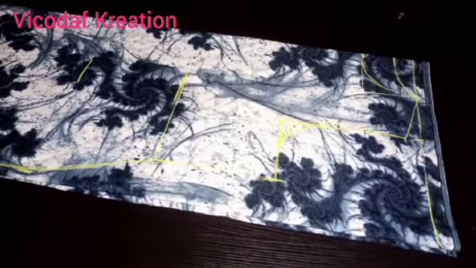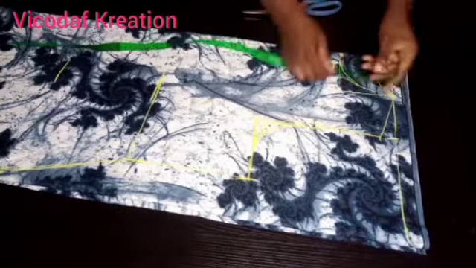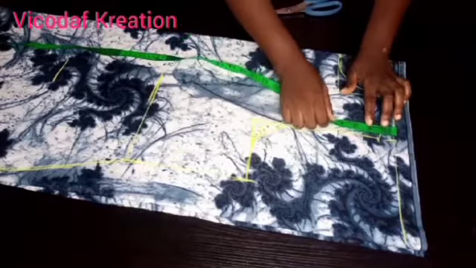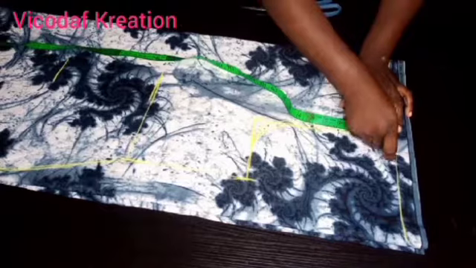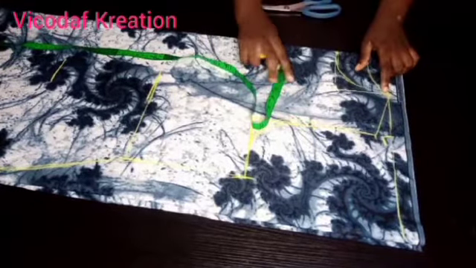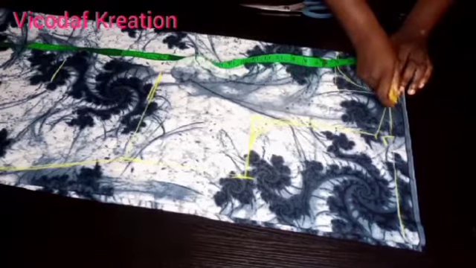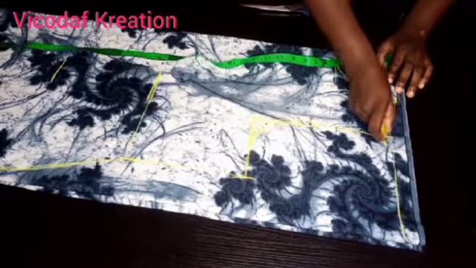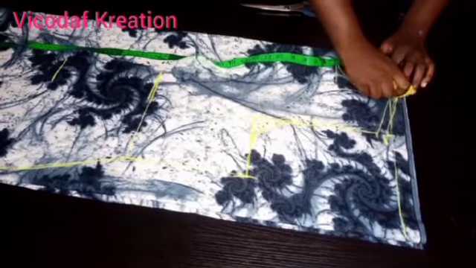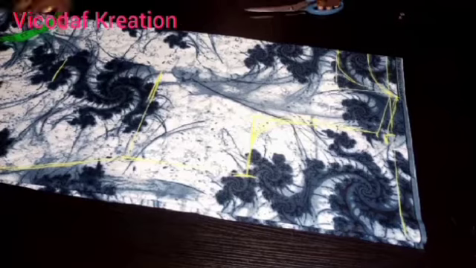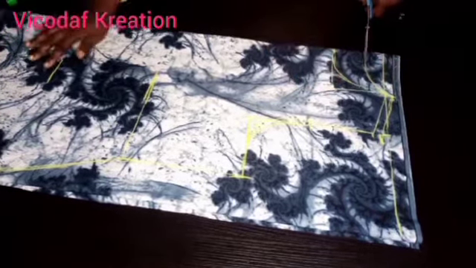Before I cut it out, I will add my shoulder seam allowance. On the shoulder line, I will add half inch. Just watch the way I'm marking it. From that slope, I'll go up by half inch, and on the neck width, I will add half inch as well. Then I will connect it to meet each other, and this is our seam allowance for the shoulder line. So I'll go ahead now and cut it out.